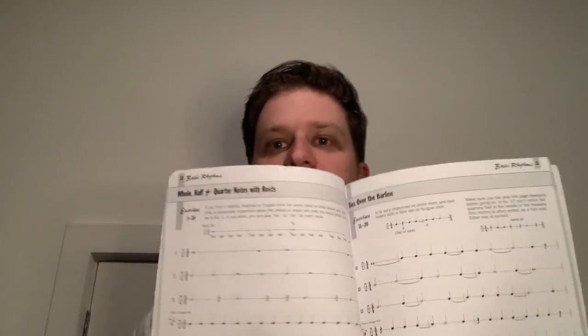So we need to be able to look at a piece of music and be able to understand what it's asking us to do rhythmically. So this book is fantastic. As it says, the Rhythm Bible, okay? So it starts out with all these examples, 4/4 time, whole, half, and quarter notes and rests, okay? So it starts at the very, very basic. And then we look at ties over the bar line. So you start to look at ties. You start to look at staccato dots, eighth notes, all the way to dotted quarter notes and eighths.